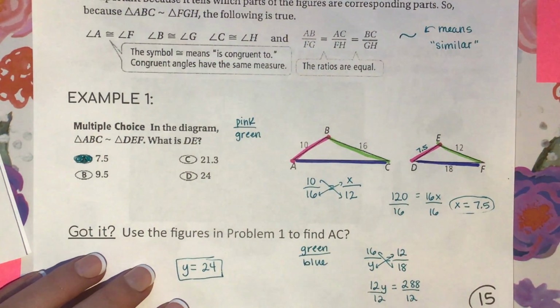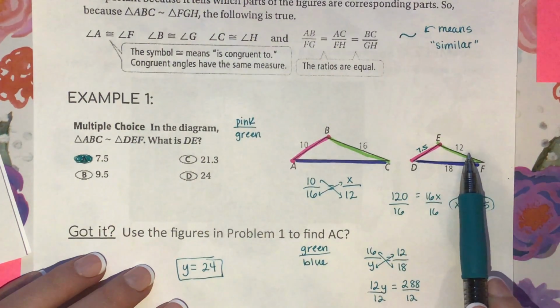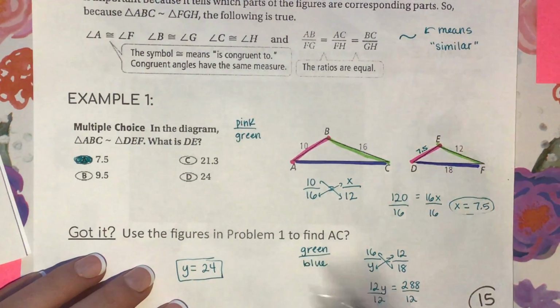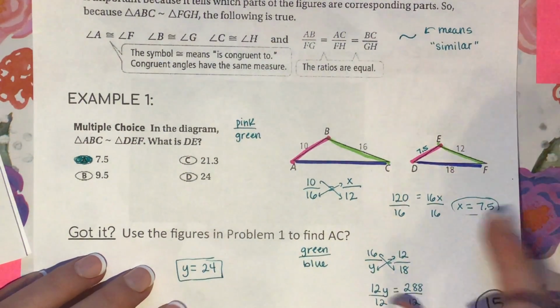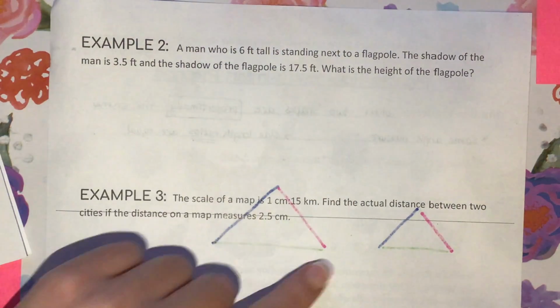And that's my solution. So notice I'm just looking at the sides that correspond with one another, deciding how I want to set up my proportion, and then solving my proportion. It's as simple as that.